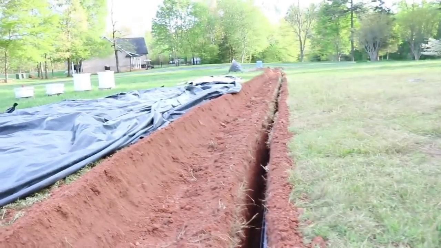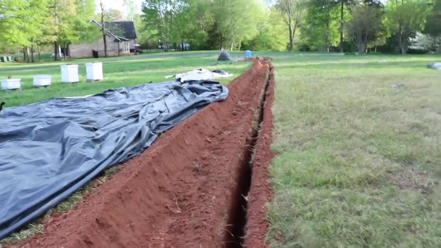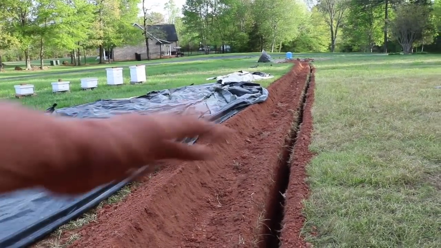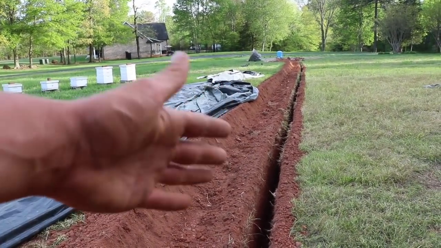There's the wire. It's deep enough for code. Had to take the machine back, so I'm hoping I can take the rotary plow and fling this back into the ditch, or at least close to it.